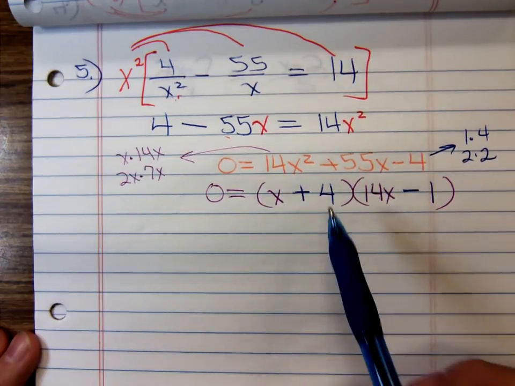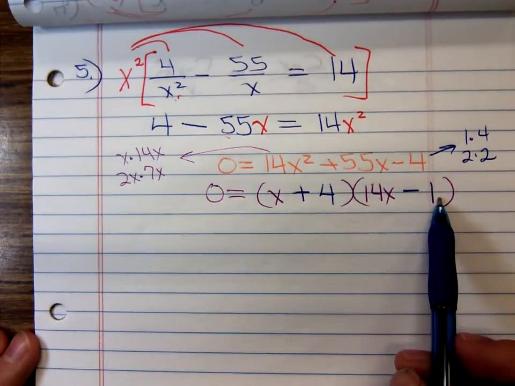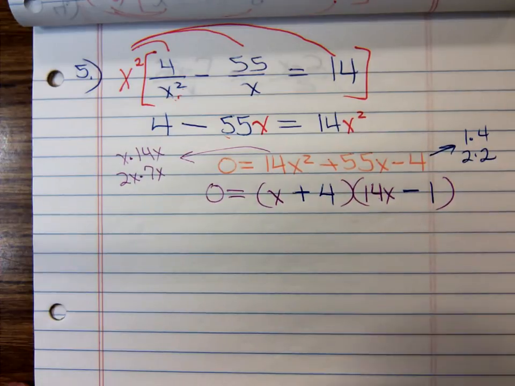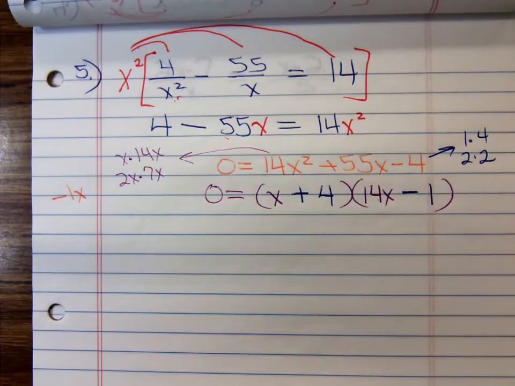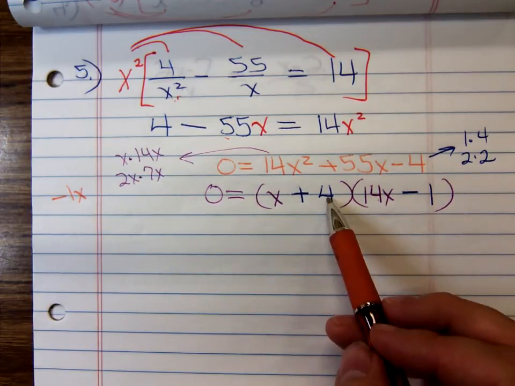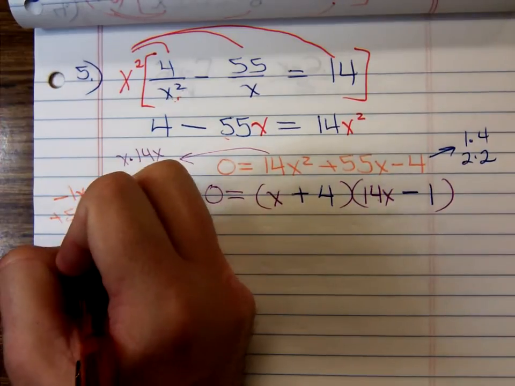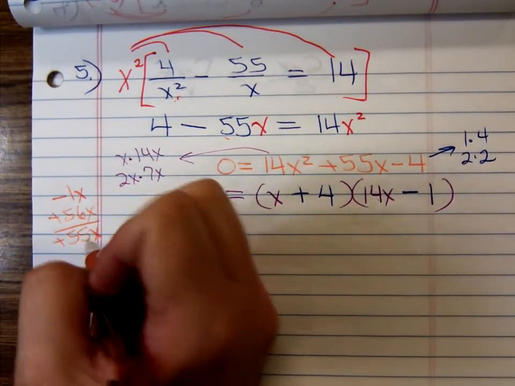All you have to really check is the outer and the inner. The outer product, x times negative 1. Here's my mental checking. That's a negative 1x. The inner product, positive 4 times 14, that's a positive 56x. Does that give me a positive 55x? Yes, it does.